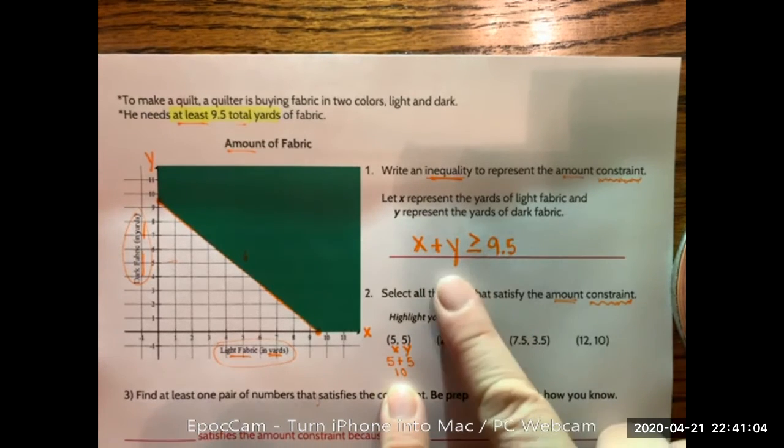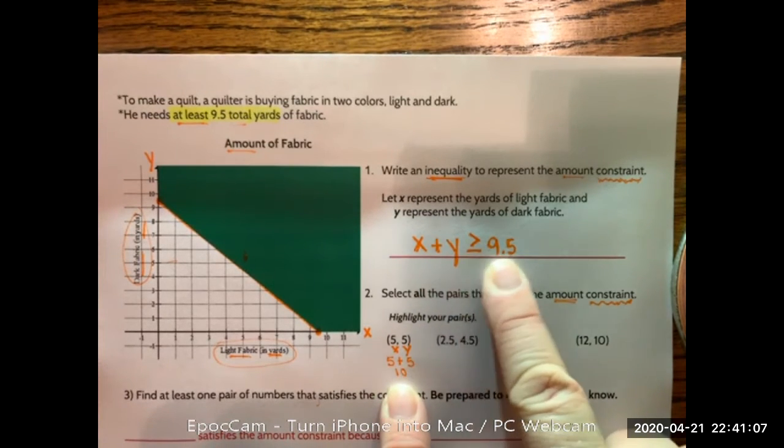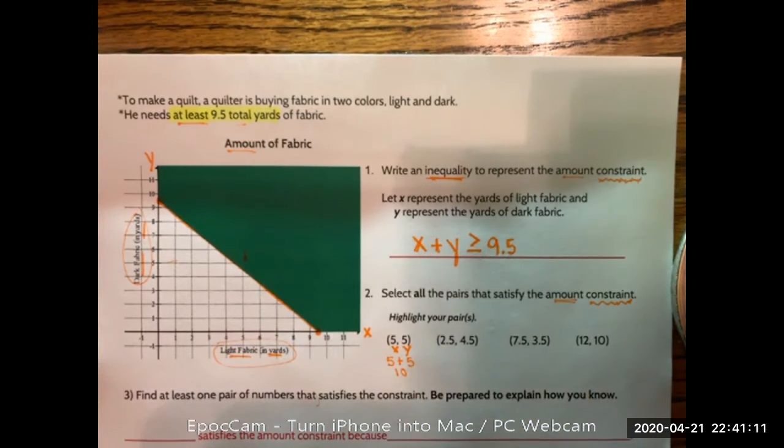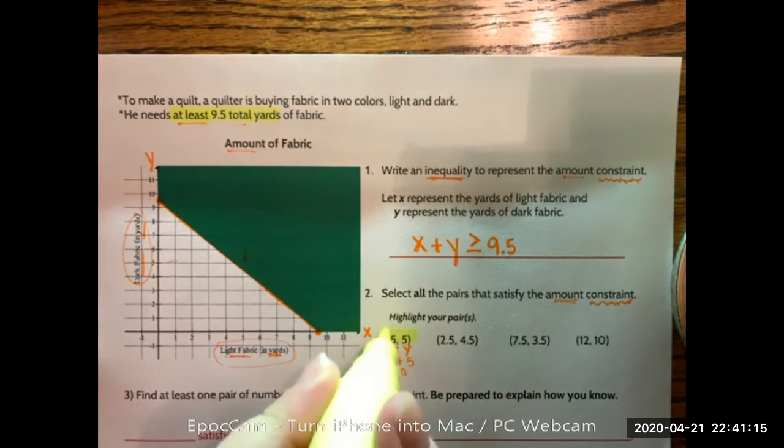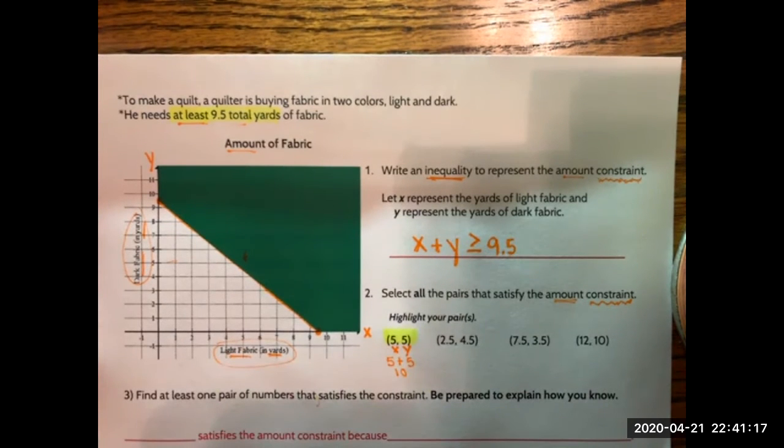Is 10 bigger than 9.5 or equal to? Yes, it's bigger than 9.5. So that means that he can buy 5 of each and have enough fabric. Let's take a look at 2.5, 4.5. 2.5 yards of light, 4.5 yards of dark.